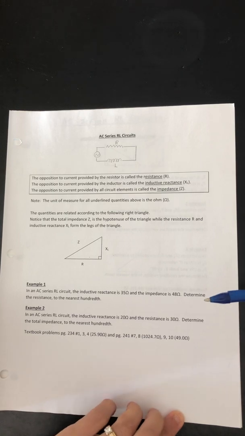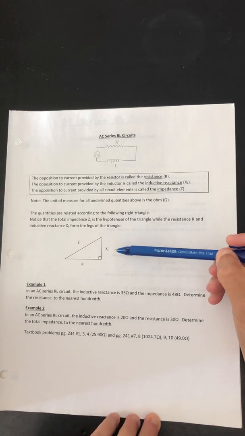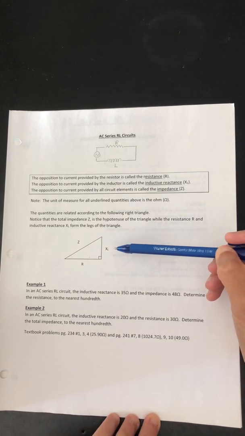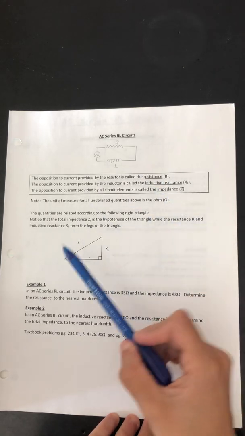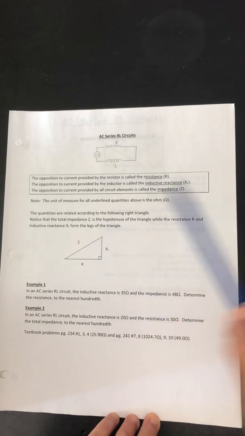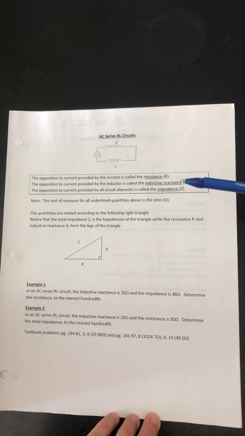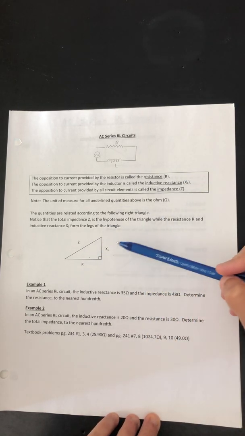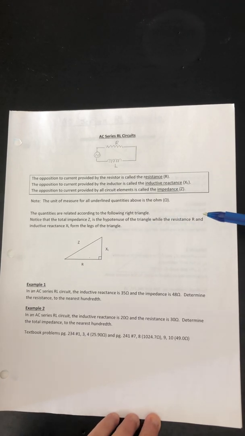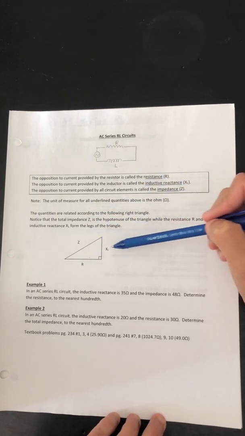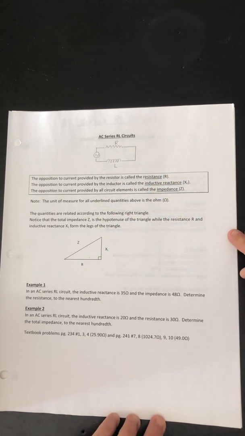Because it is the vector sum, the quantities are related according to a right triangle, with the impedance on the hypotenuse. The resistance and the inductive reactance form the legs of the triangle. And it's important to know that all three quantities are measured in ohms.